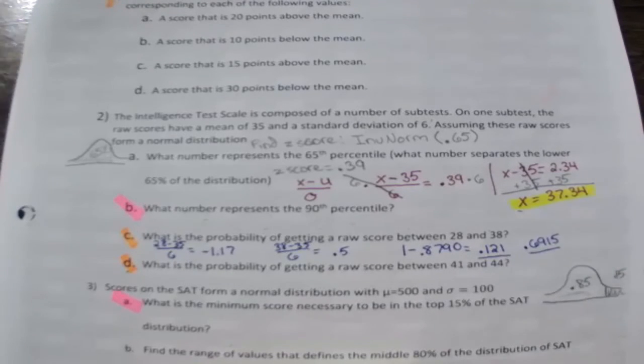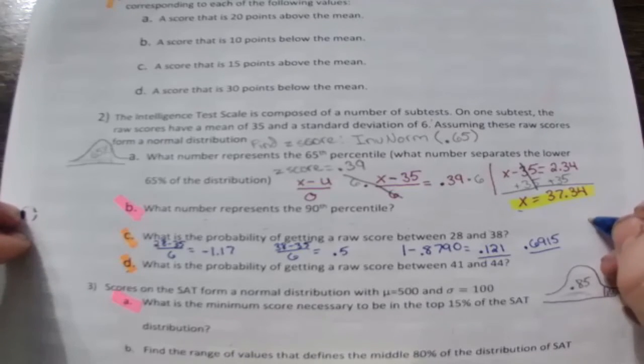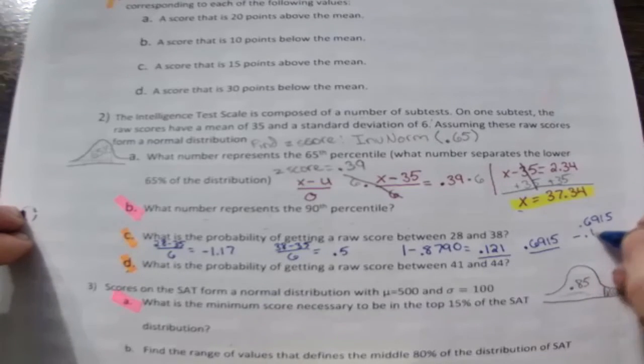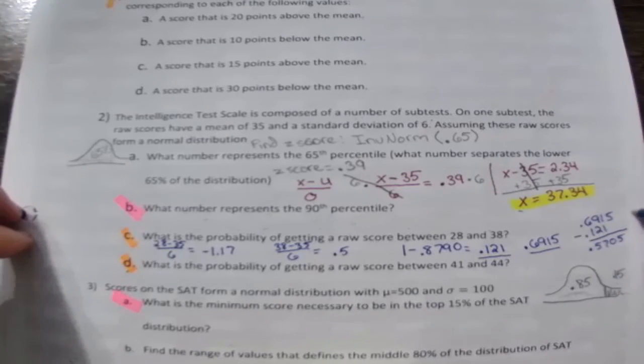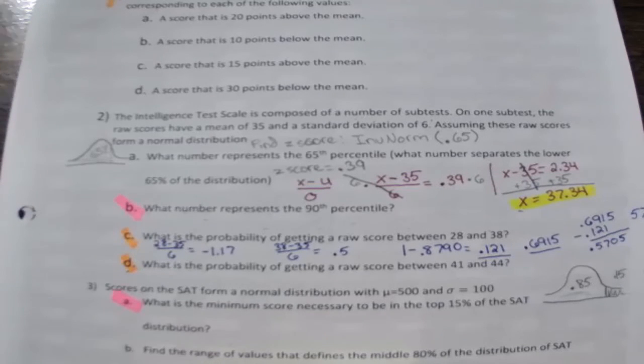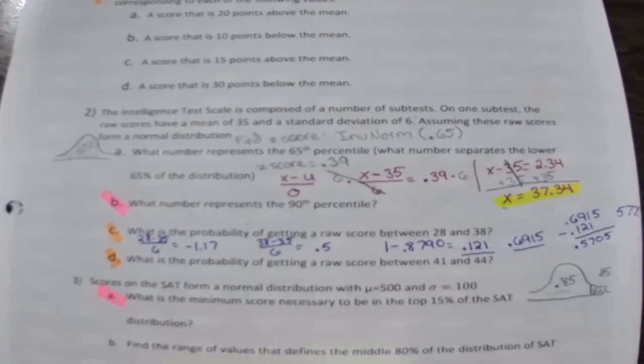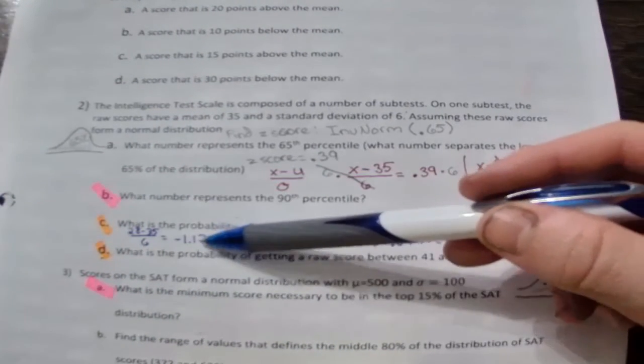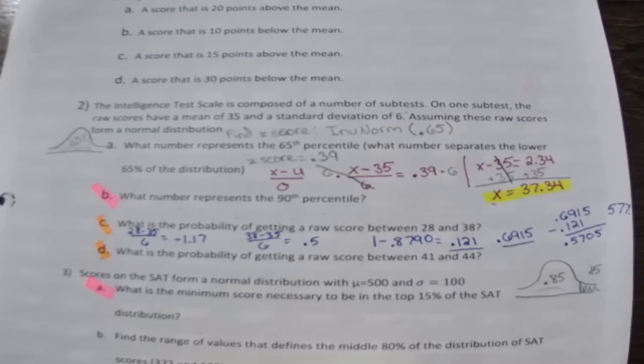So what I do with these two values is I subtract them. So I do 0.6915 minus 0.121, and this will get me 0.5705. So roughly about 57% of our data would go inside of there. Now if you have a calculator, you could have also used the calculator and made this your lower value, this your upper value.